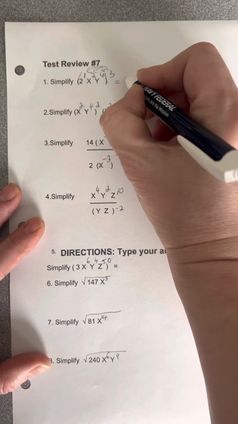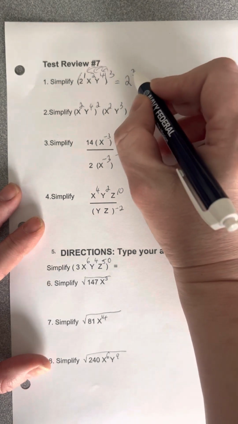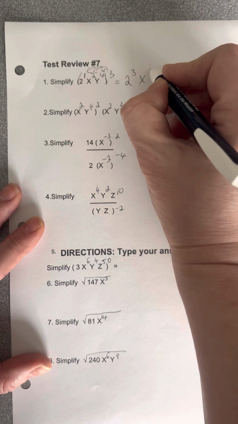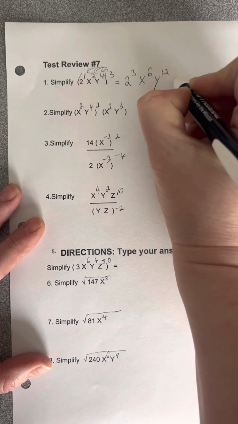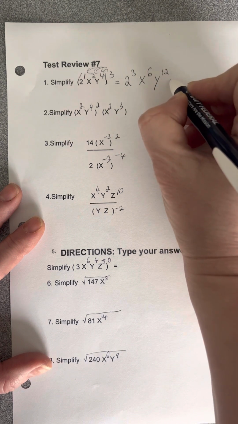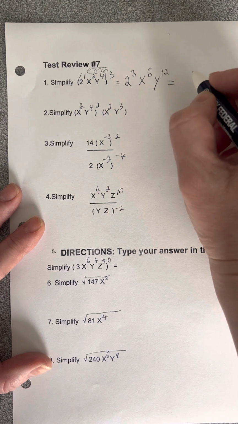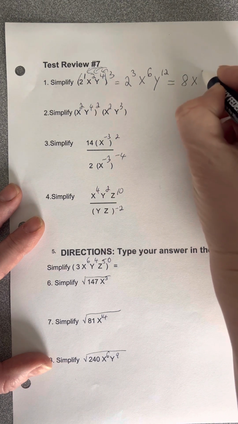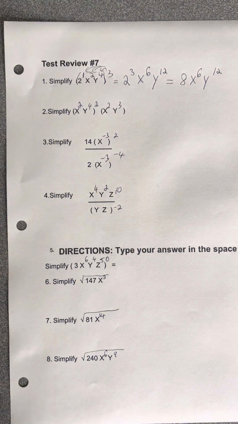So we would get 2 to the 3rd power, because 1 times 3 is 3. And then 2 times 3, 6, and 4 times 3, 12. Now, we would be done, but now we want to work 2 to the 3rd power, which is 2 times 2 times 2. So we will get 8x to the 6, y to the 12. So that would be our answer for number 1.